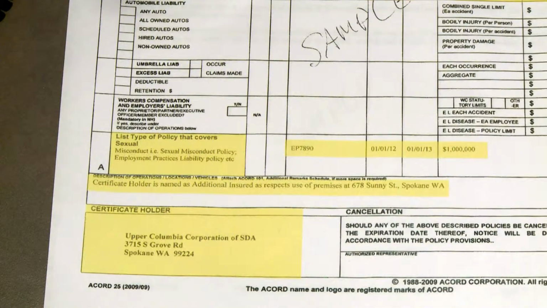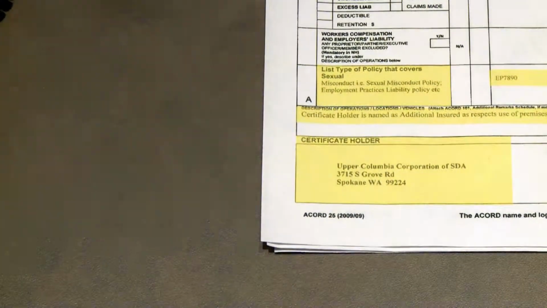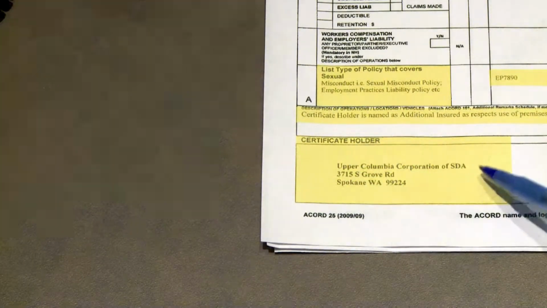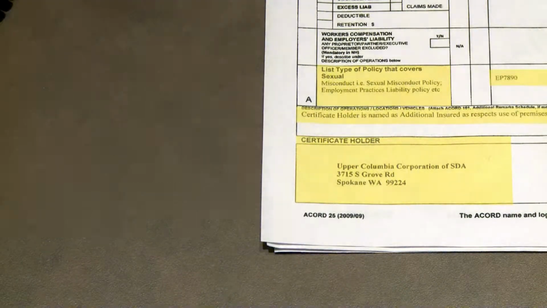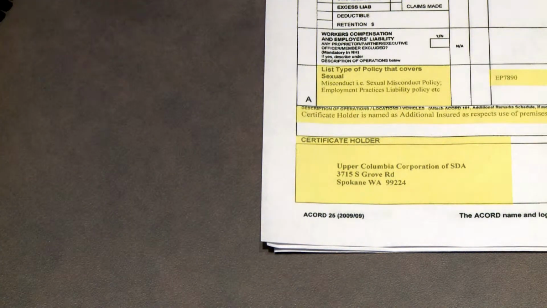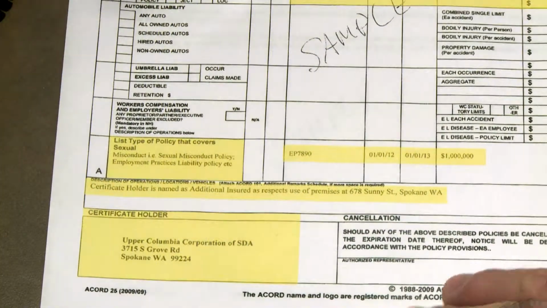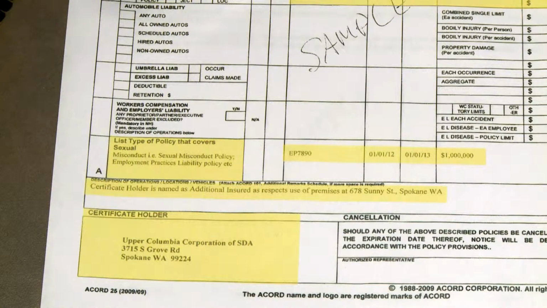At the bottom, you're going to see a description of operations where it says certificate holder is additional insured, and that's important. You want the entity renting from you to be additional insured. The certificate holder is Upper Columbia Corporation of Seventh-day Adventists. The reason we put Upper Columbia Corporation down is because they hold title to your property. And so also the policy that we carry are all in the name of Upper Columbia Corporation. And so if they're going to insure, they need to insure the corporation, not your local church or school.